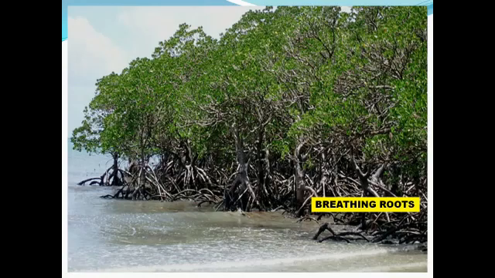Plants have roots that grow up and come out of the water to breathe. These roots take in air and carry it to the stems, roots and leaves. They are called breathing roots.